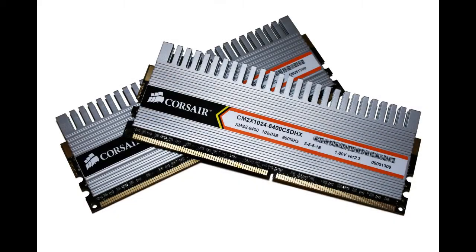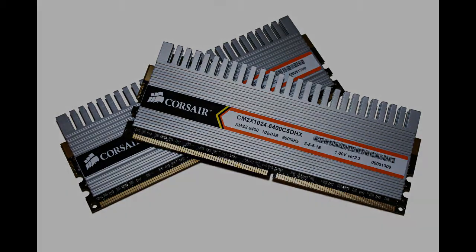The next component is the RAM, or random access memory. RAM is made up of small memory chips that form a memory module. These modules are installed in the RAM slots on the motherboard of your computer. Every time you open a program, it gets loaded from the hard drive into the RAM. This is because reading data from the RAM is much faster than reading data from the hard drive.